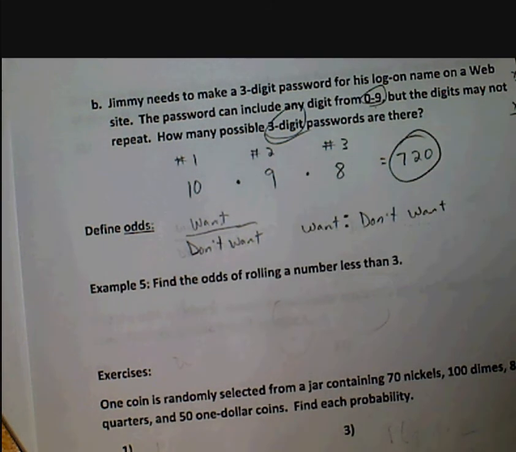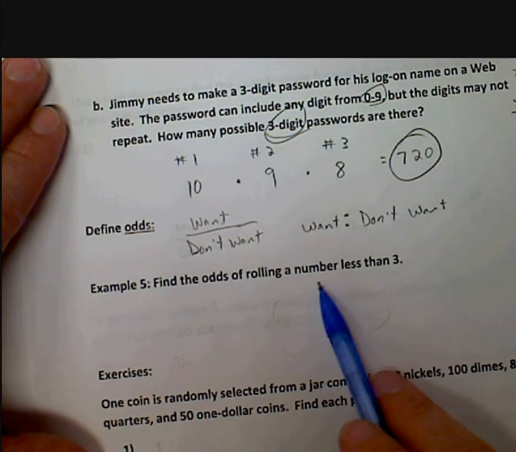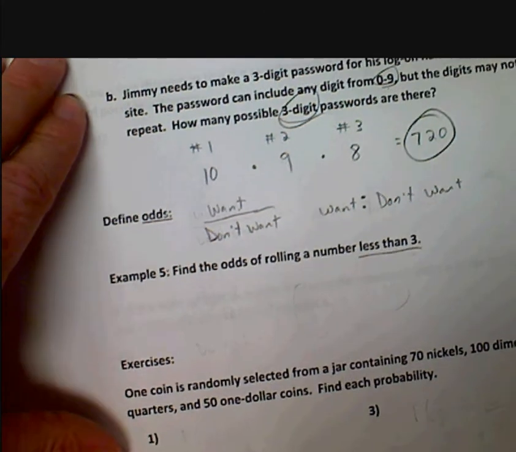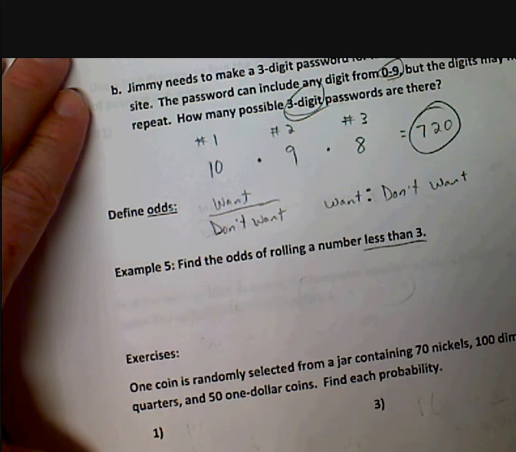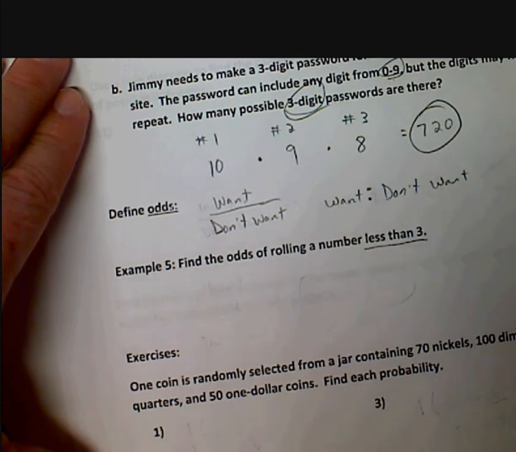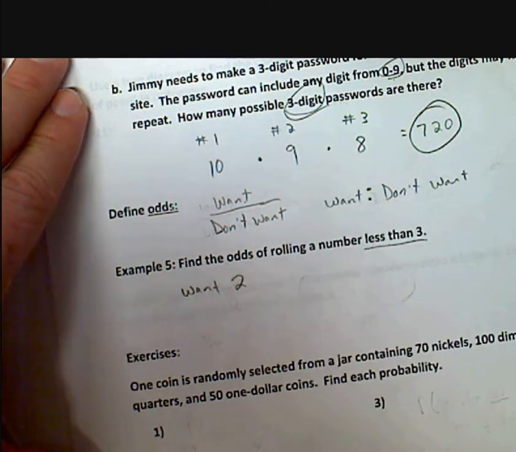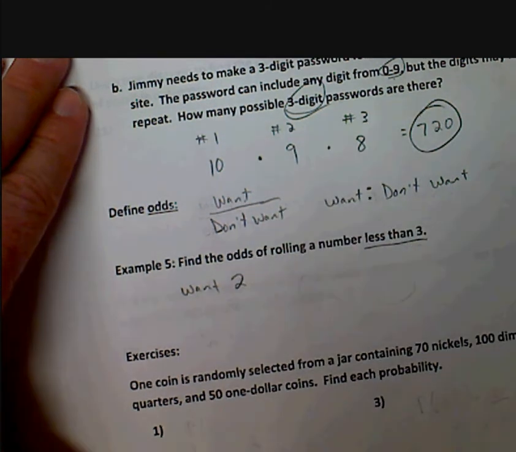So let's go ahead and look at example 5, which is on P35. It says find the odds of rolling a number less than 3. So I need a number less than 3. That means 3 does not count. The only numbers that are less than 3 are 1 and 2. So what I want is only 2 possibilities.